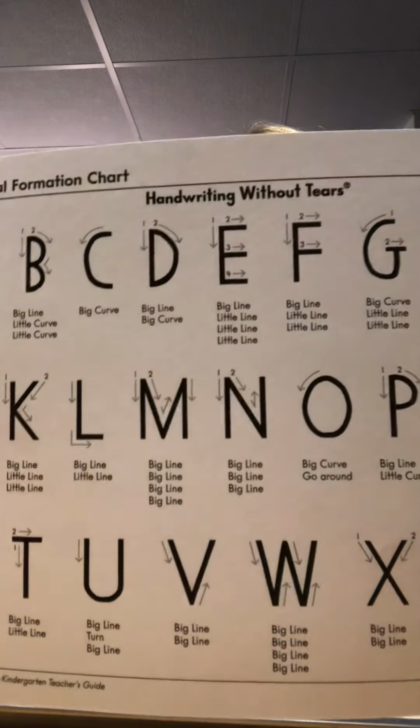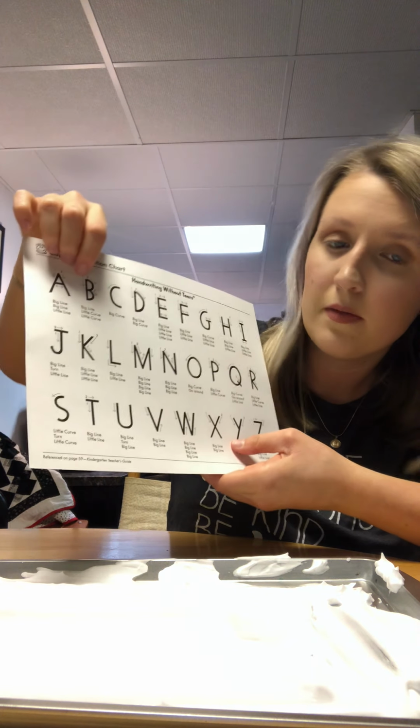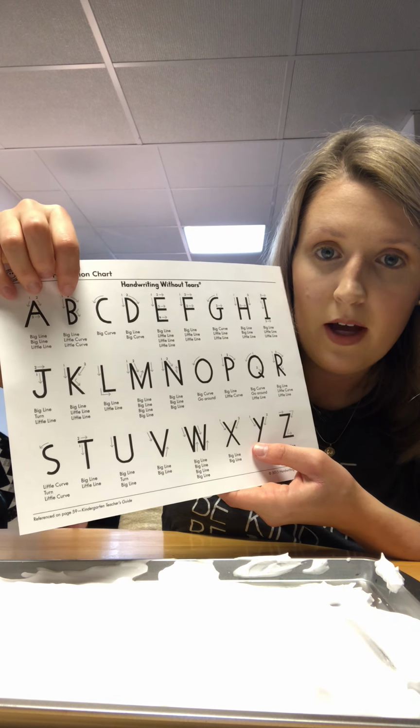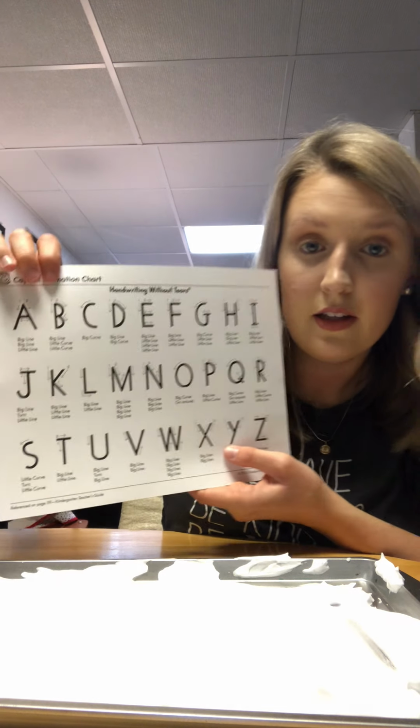B. B is for ball. B, ball. So I'm going to put my cards down. And now what I'm going to do, and if you still have this paper that was in your packet sent home in the first round of packets, this is just a formation chart. So it kind of shows you how to form each of the uppercase or capital letters. So for letter B right here, it's big line down. You can see here, big line down, frog jump up, and then little curve and little curve.